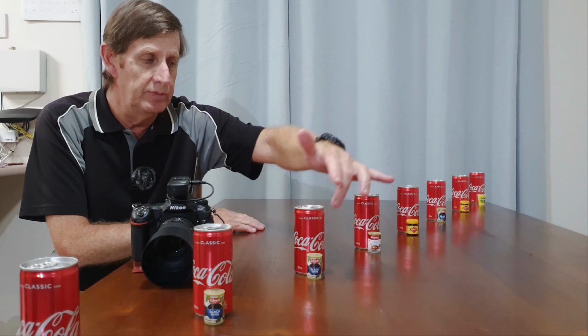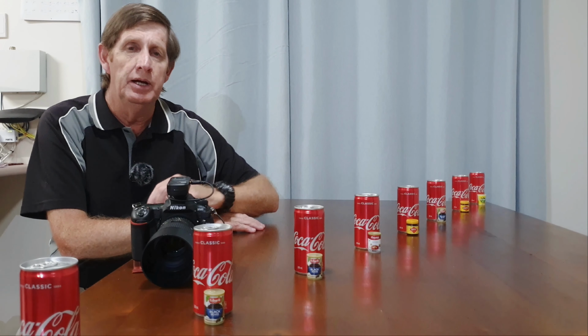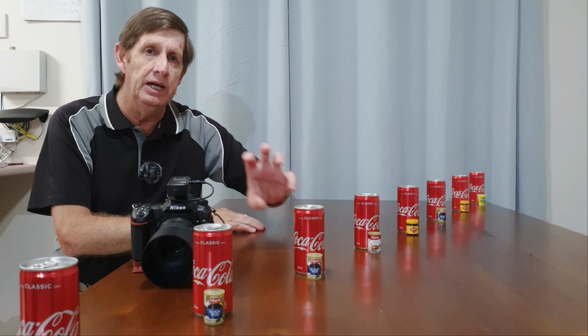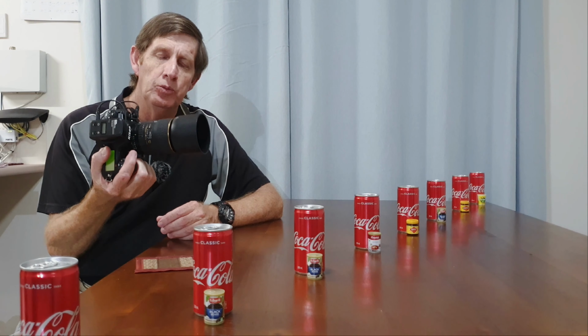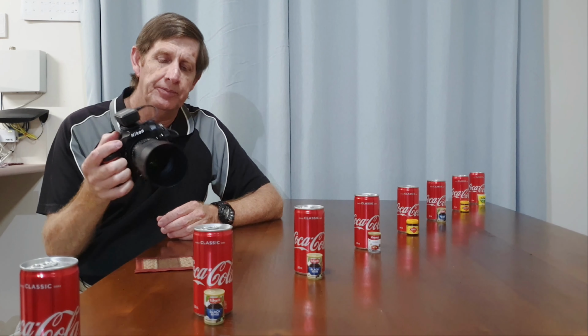And I've got a few little Coles Shopkins in front of each can here, just to help us see how well in focus each of these cans are. We're going to start taking photos at f2.8 and gradually increase our aperture until we get to f22, and we should see a noticeable difference in our photos. For this exercise I'm using my Nikon D500 with the Tokina 100mm f2.8 lens. So now let's go and take some photos.